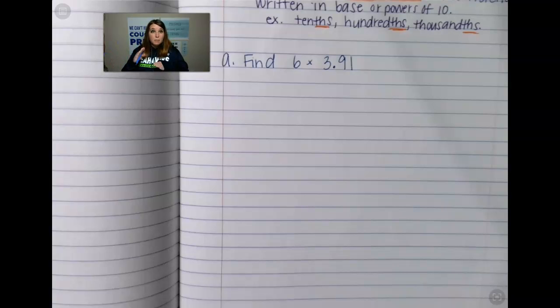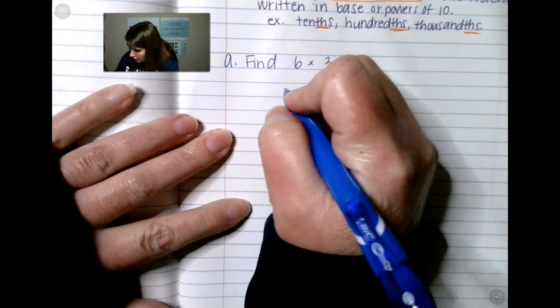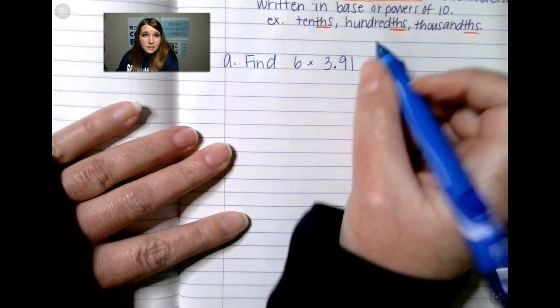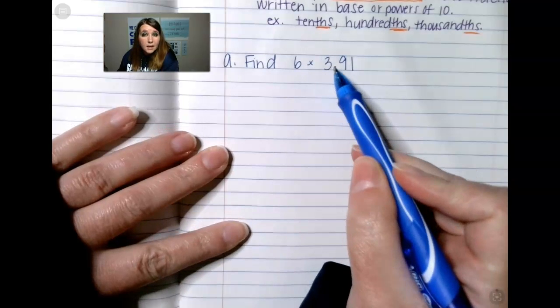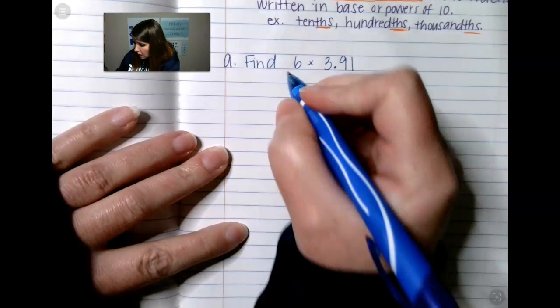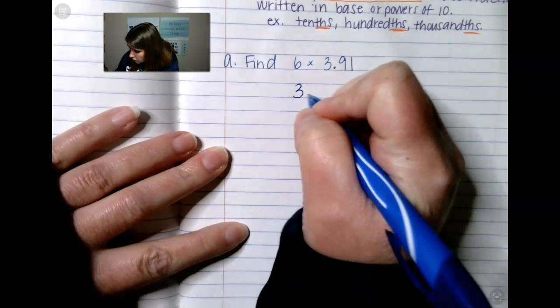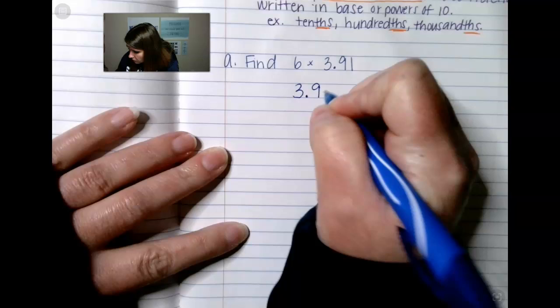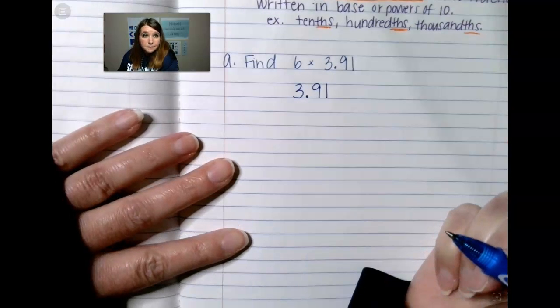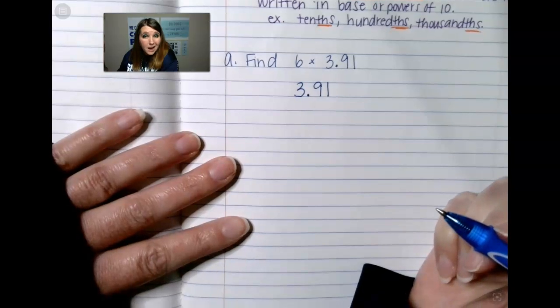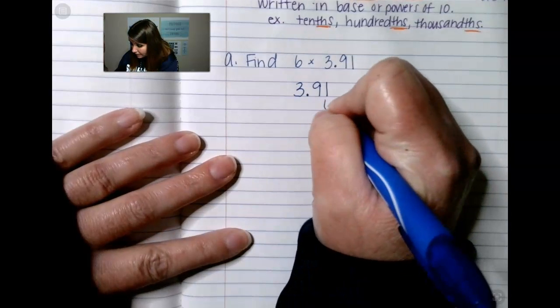When we stack multiplication problems, we put the biggest number on top. Actually, it's not the biggest, because 3 is much smaller than 6, but we put the one that has the most terms on top. This one has the most terms, 3 and 91 hundredths, or 3.91, so that goes on top, multiplied by 6.